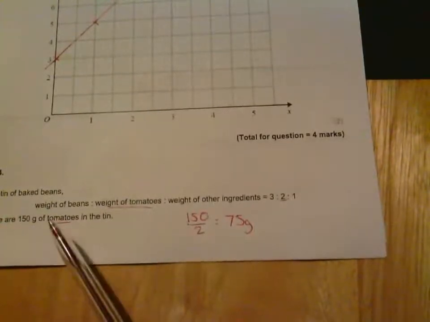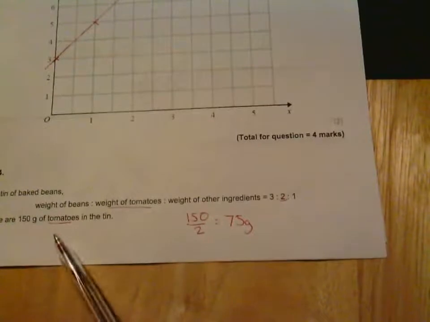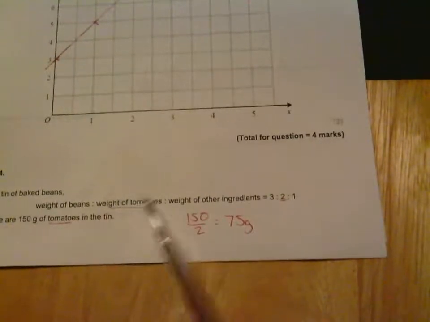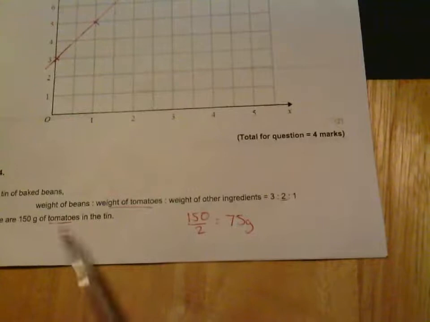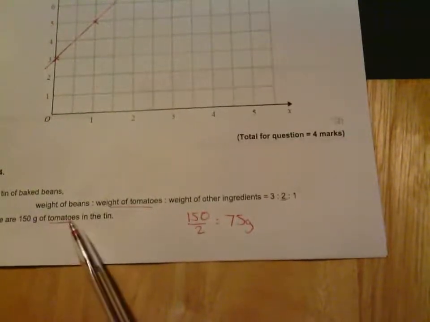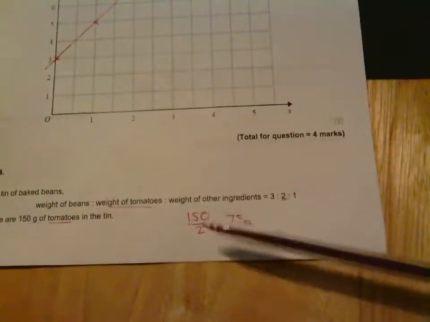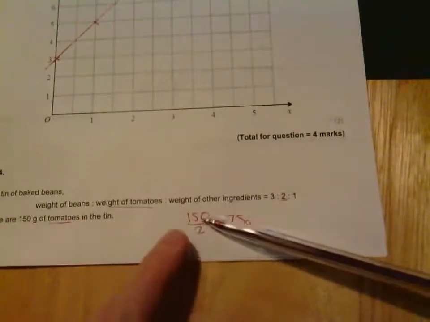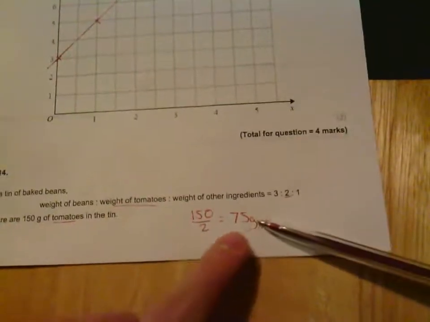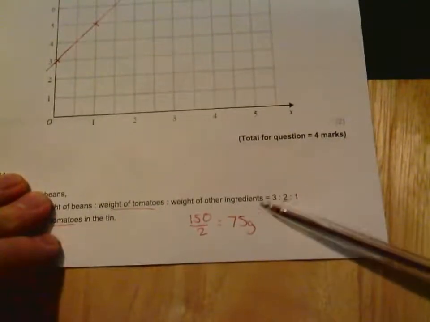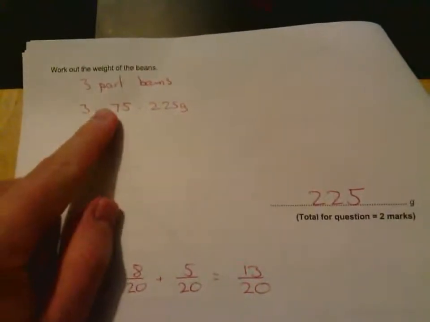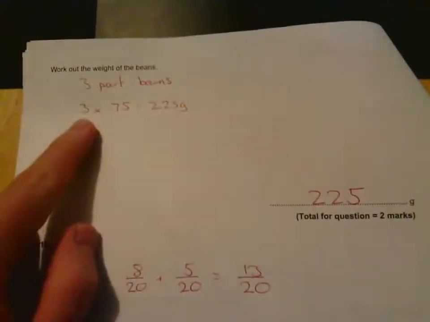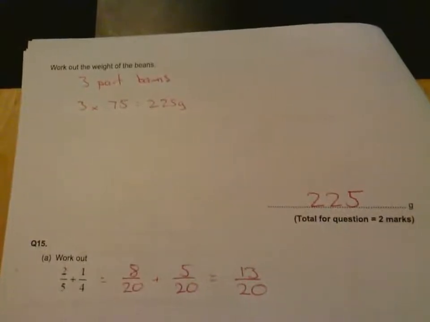So what I've underlined is all the parts that are tomatoes. The tomatoes is the middle number in the ratio, which is equal to the 2. And as 150 grams of tomatoes was in the tin, I can then say that 1 part will be 150 divided by 2, which gives me 75. That means that every part in this ratio is worth 75. The question is asking us to work out the weight of the beans. Well, there are 3 parts beans in the tin, so 3 lots of 75 gives me 225.